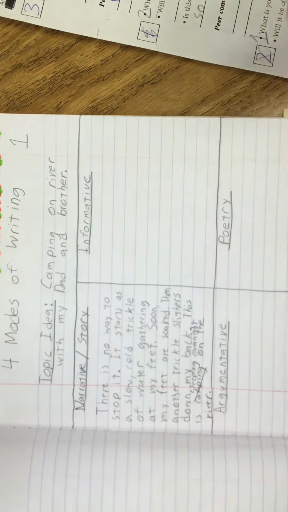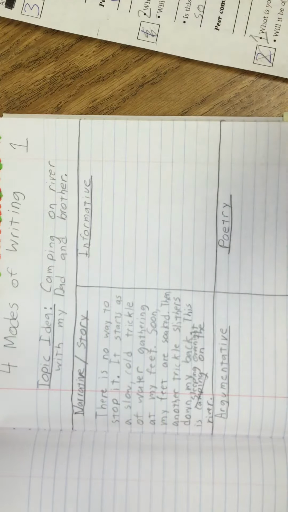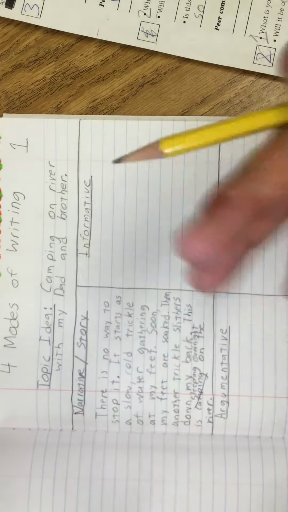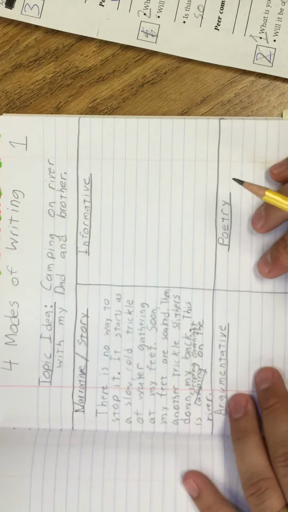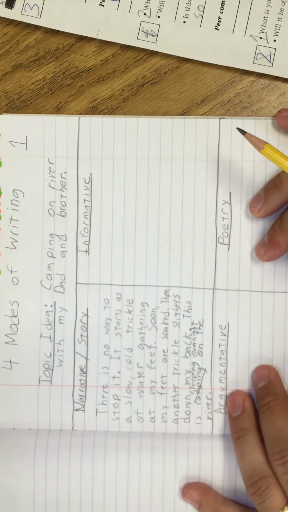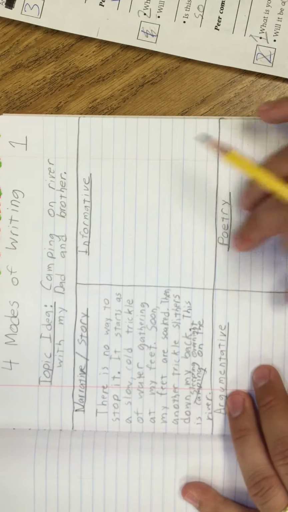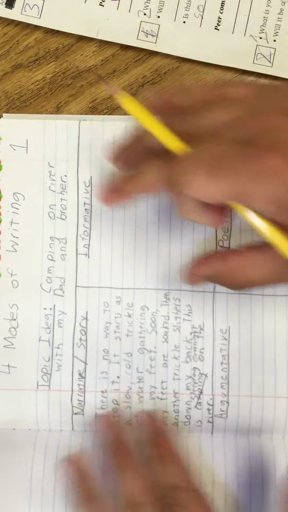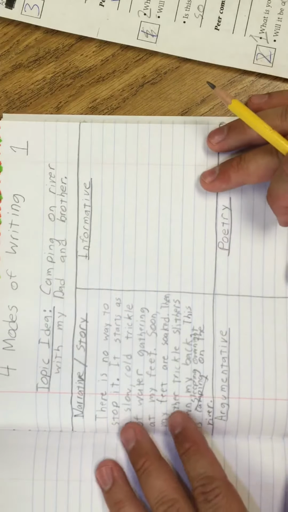So it's a story. I started out a story. Hopefully it's interesting. Hopefully I'm hooking my readers with descriptive language and getting them interested in what it is exactly that will be happening in the story. All right? Then I'm going to try the same topic, but I'm going to put it in the informative mode.